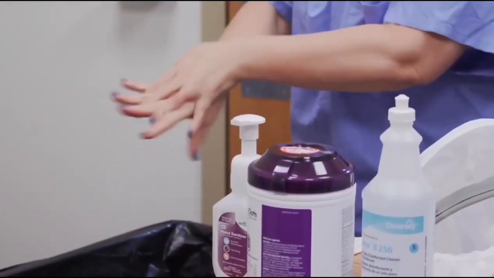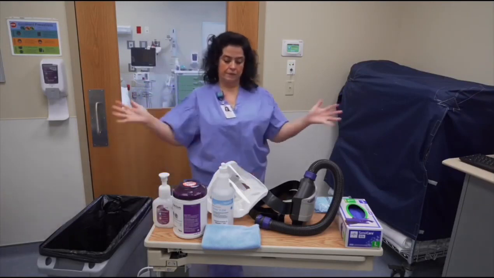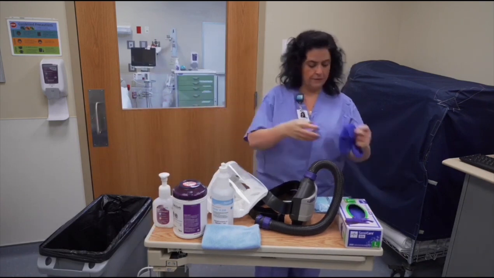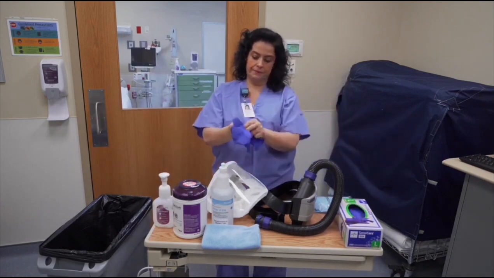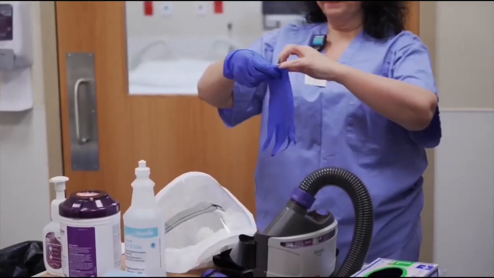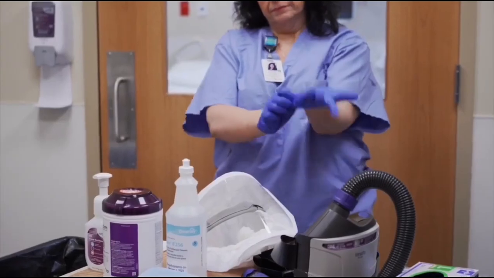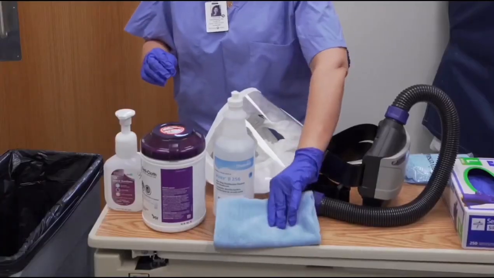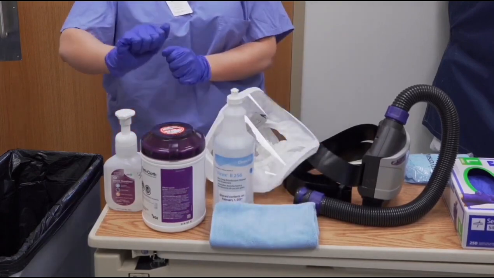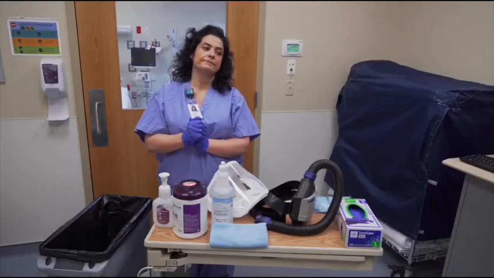So to start, she's going to clean her hands. When she's done cleaning her hands, she'll don a pair of gloves in order to sanitize the mechanism prior to using it. Dr. Fernandez is going to demonstrate using Super Sani cloths. If you're going to use Virex 256, you'll also need a blue microfiber cloth. These are available on most of the units, and when you are finished with a blue microfiber cloth, please dispose of it within the patient laundry.